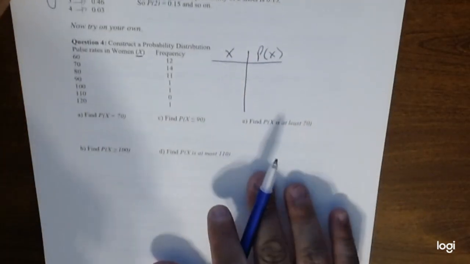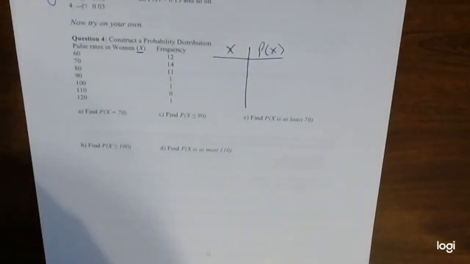So again, go ahead and pause it real quick. 3, 2, 1, and try it yourself. Go for it.